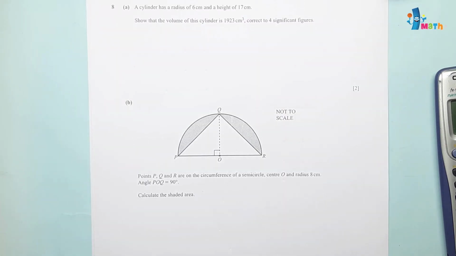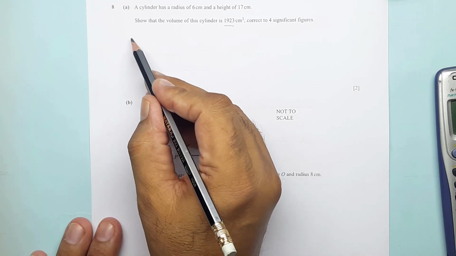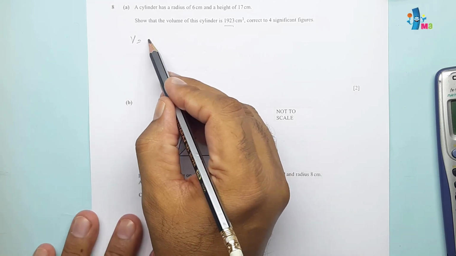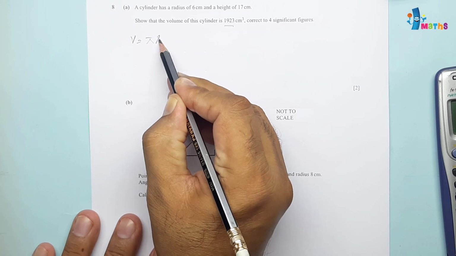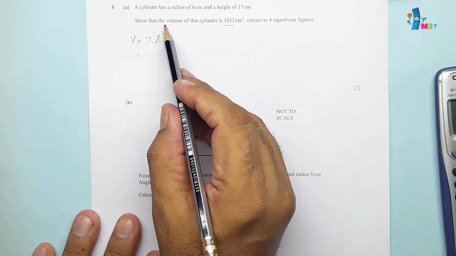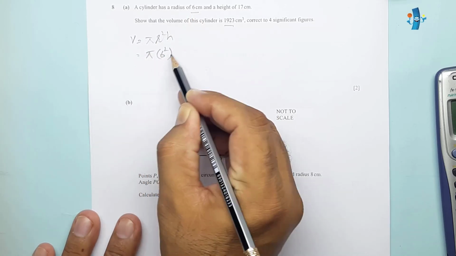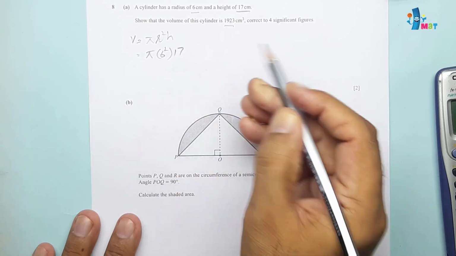Now question number 8. A cylinder has a radius of 6 centimeter and a height of 17 centimeter. Show that the volume of the cylinder is this one. So we know volume of cylinder is equal to what? Pi r square into h. Value of r is given 6 centimeter. So pi into 6 square into h will be 17 over here.